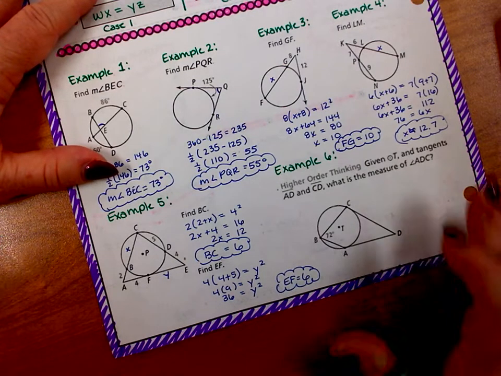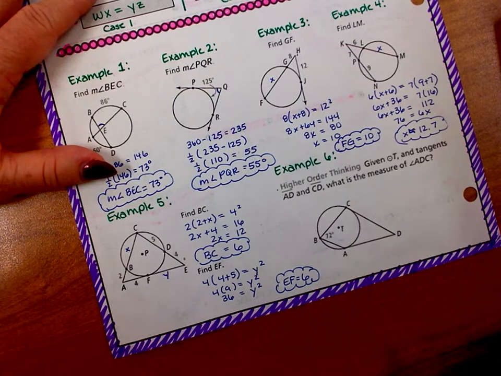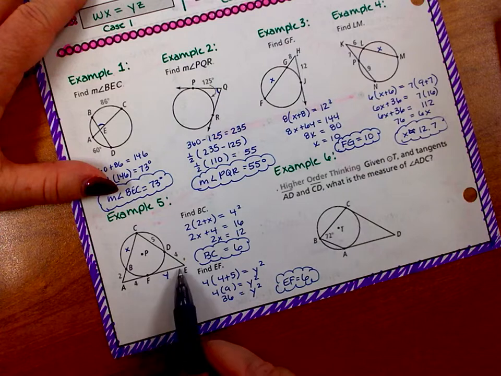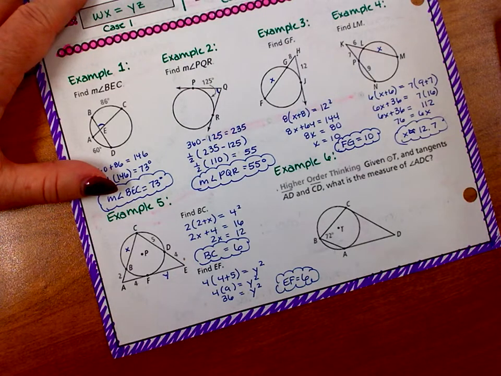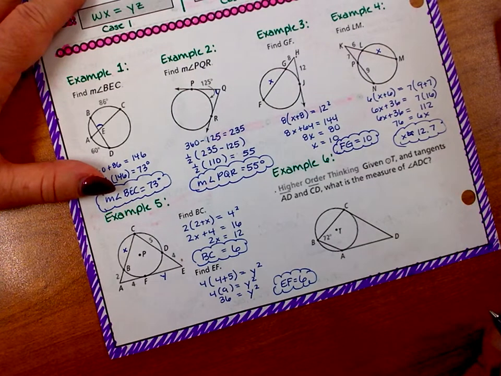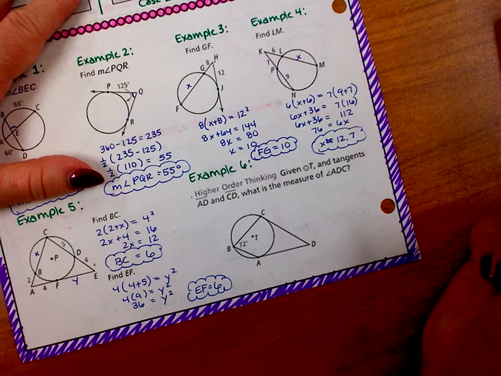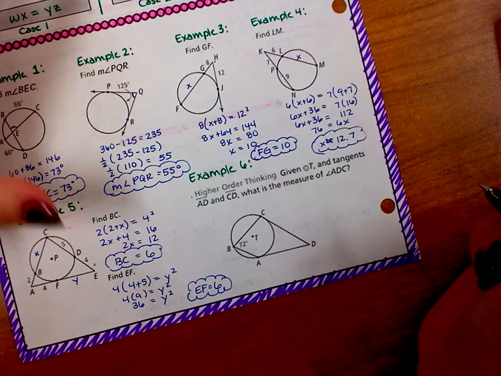And you know that the square root of 36 is actually positive and negative 6, but when we're talking usually in geometry, because we have distances, then we're only going to use the positive number. All right, we have one more. Example 6. So higher order thinking. That means a little bit more challenging than the others.